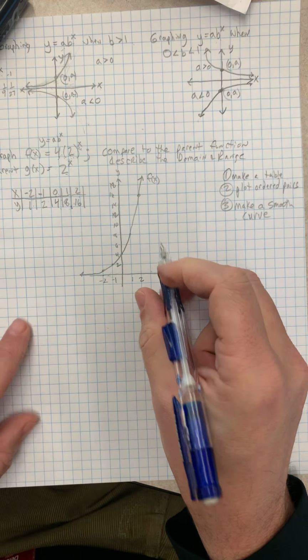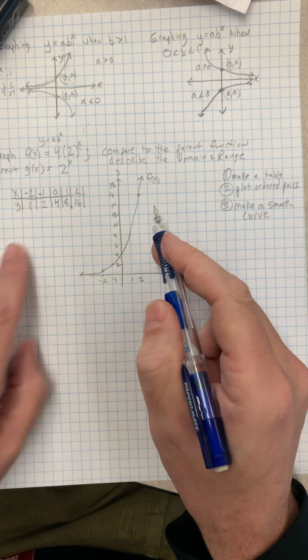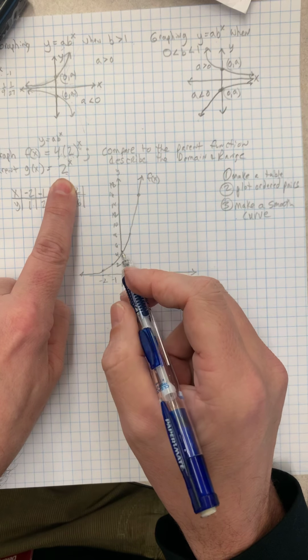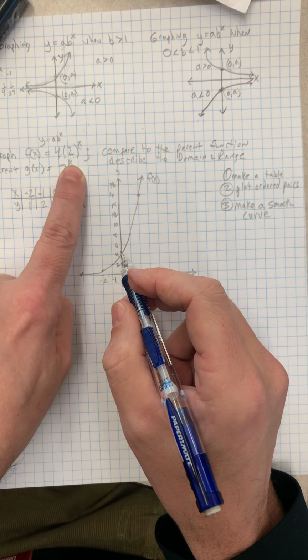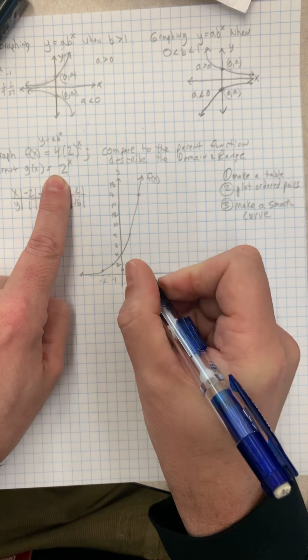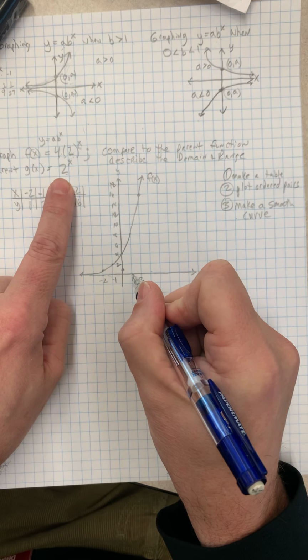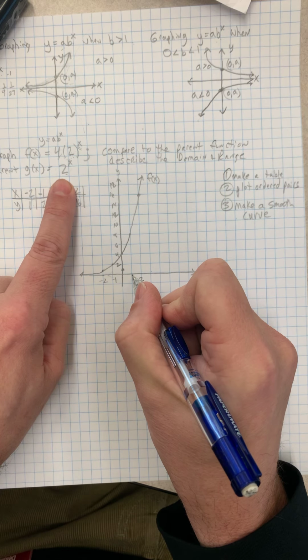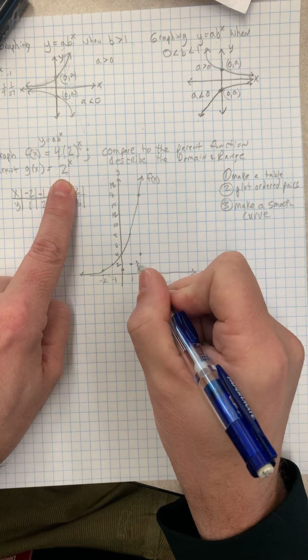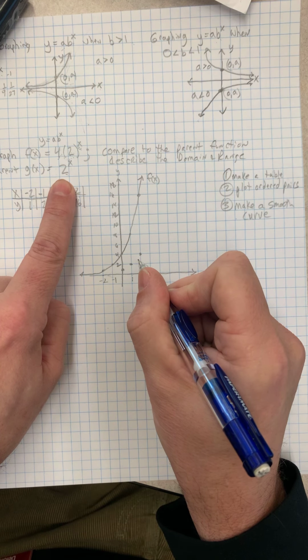To graph g of x, this is my parent function right here. You would have a y-intercept of 1 because if x is 0, this would be 1. 1 times 1 is 1. And I'm just going to put some points that are really easy in here. If x was 1, it'd be 2 to the first. It'd be 2. If it's 2, it would be 4. And you can see it's going in this direction.